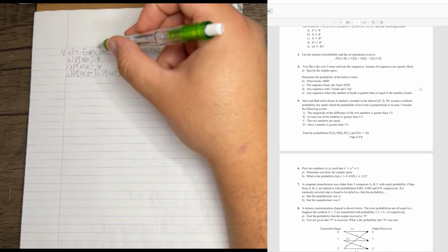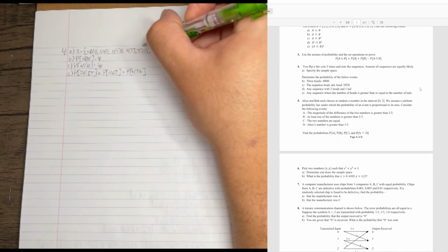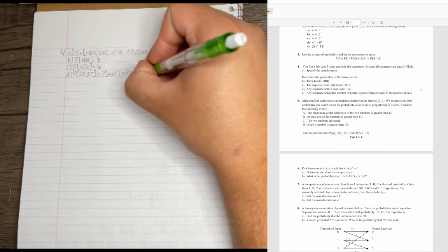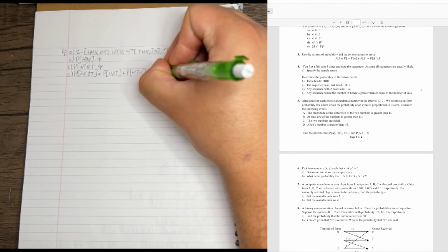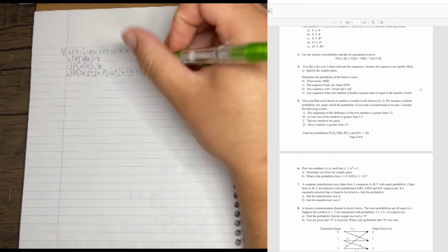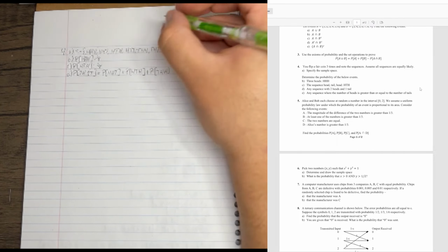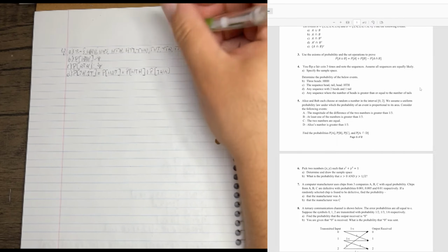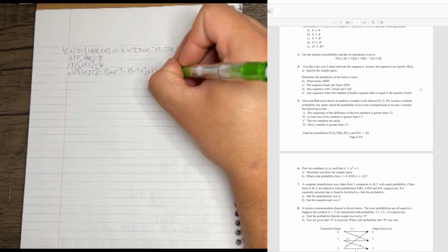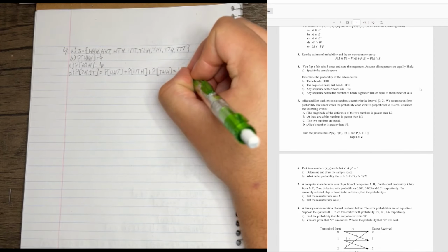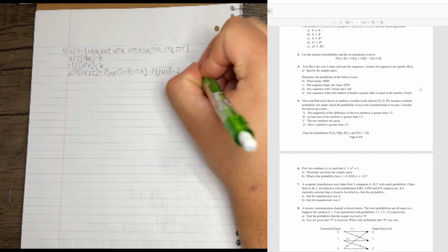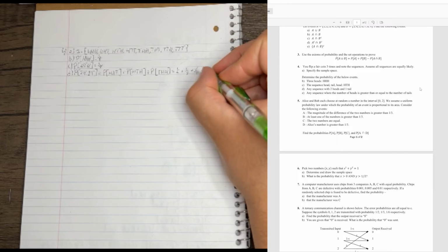Is there another one? Plus probability of THH. Yeah, that's all the positions T could be in. Yeah, that is another way you could look at it. Which is equal to 1 over 8 plus 1 over 8 plus 1 over 8, which is equal to 3 over 8.